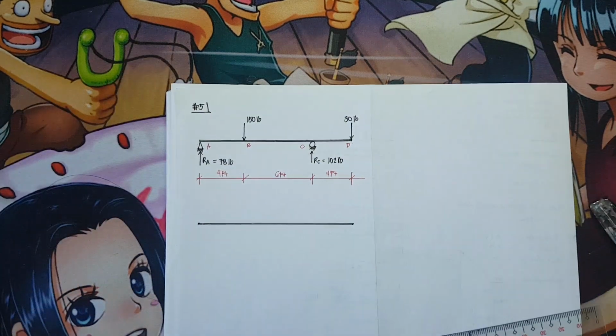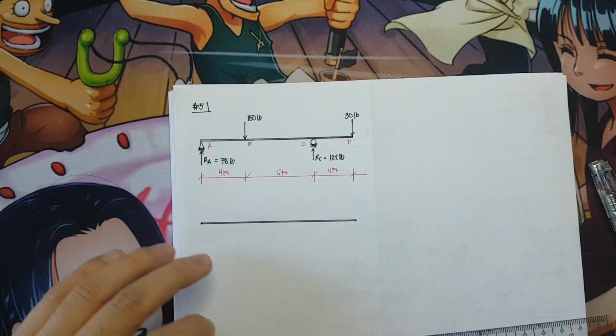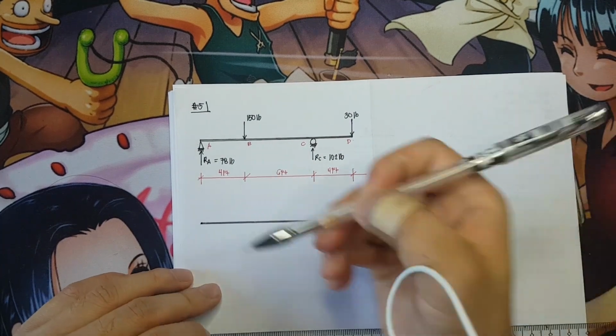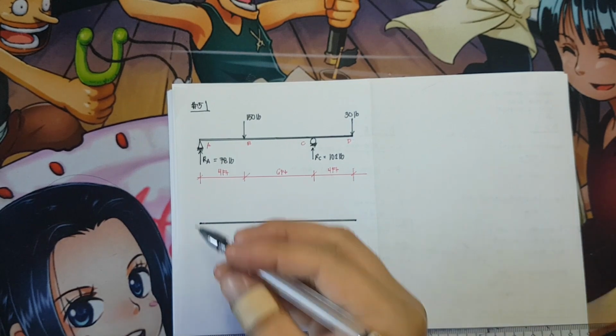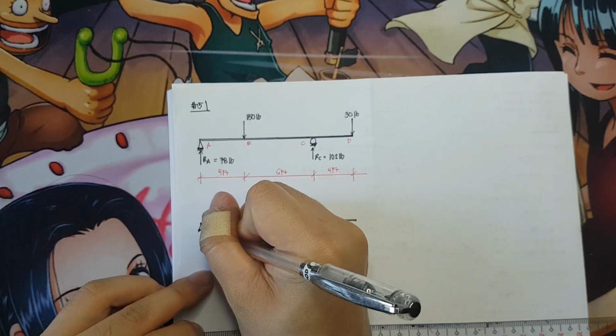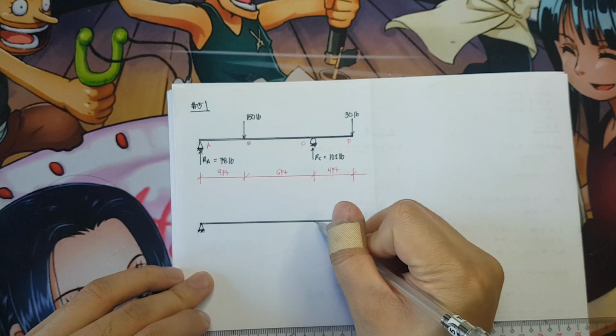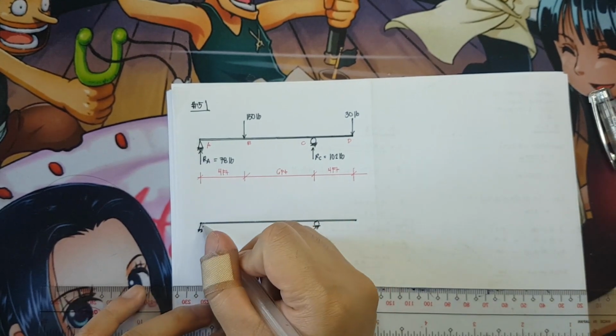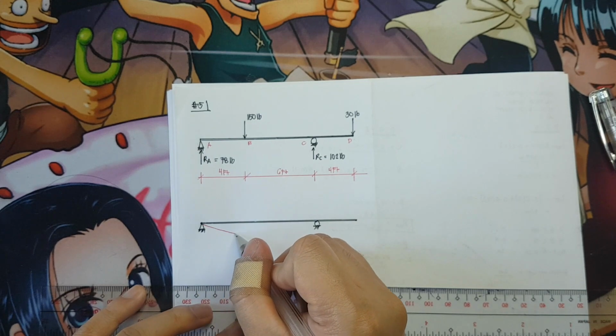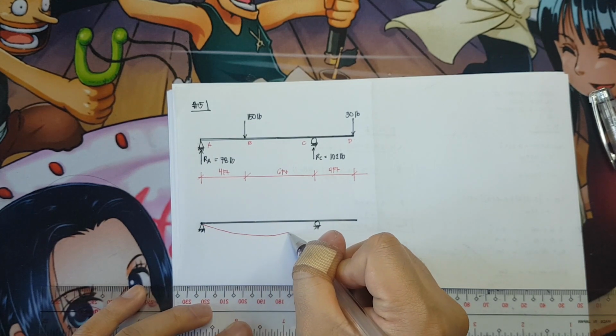Okay? So you have here A, support, and a support at C. So your curve would look like this.